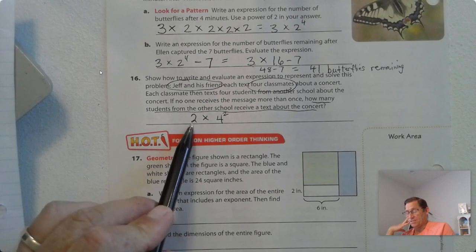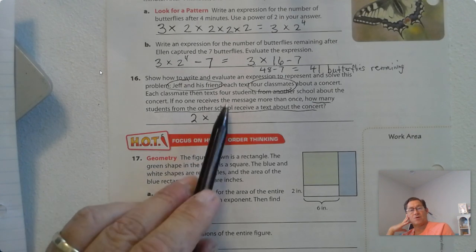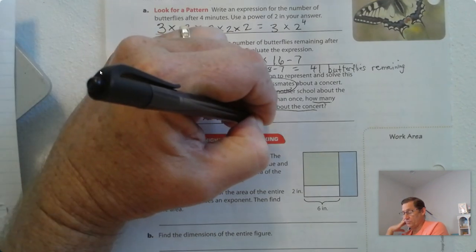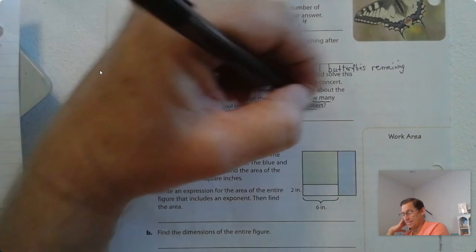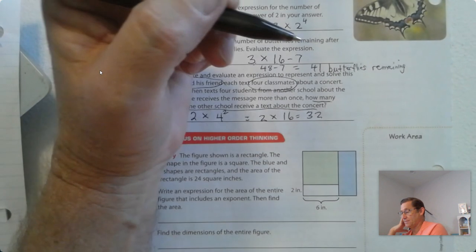So they each send 4 messages, and those 4 friends also send 4 messages. Okay, so we get 2 times 4 squared, which is 32. So there's going to be 32 text messages.